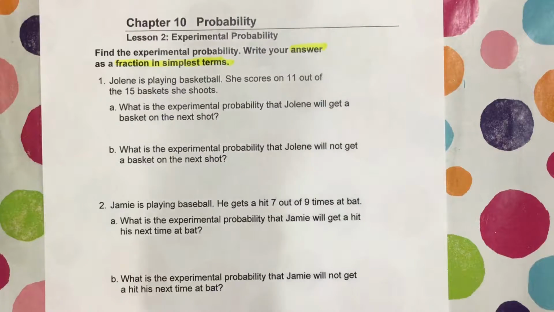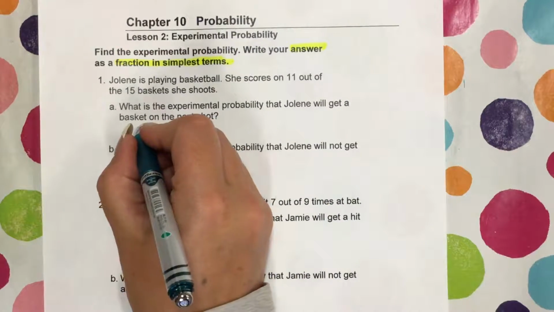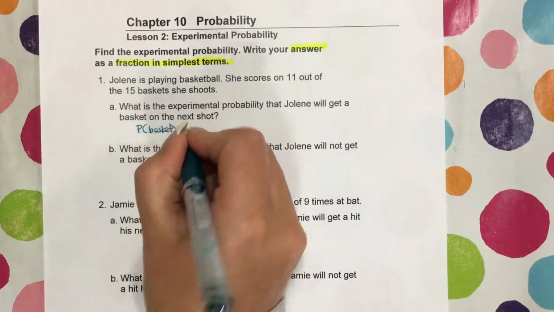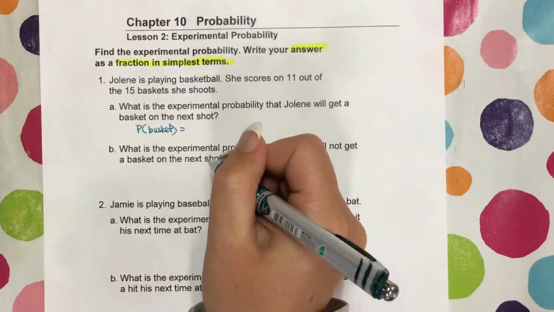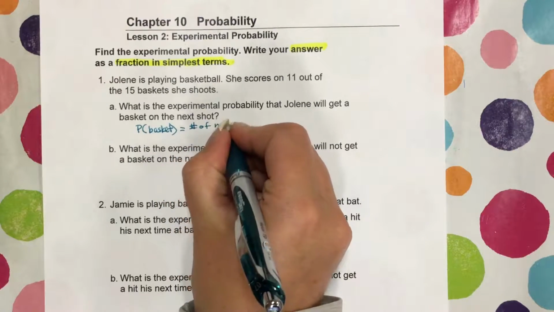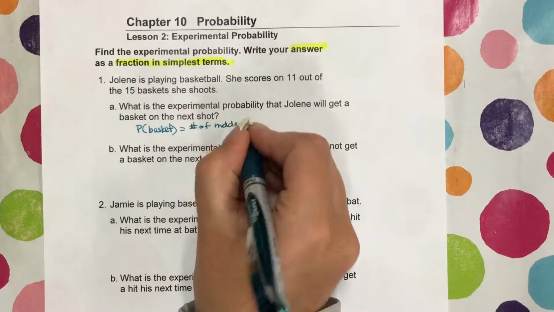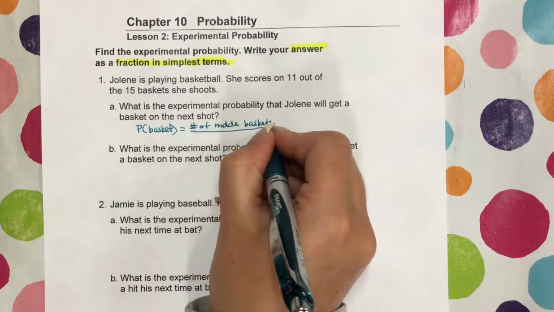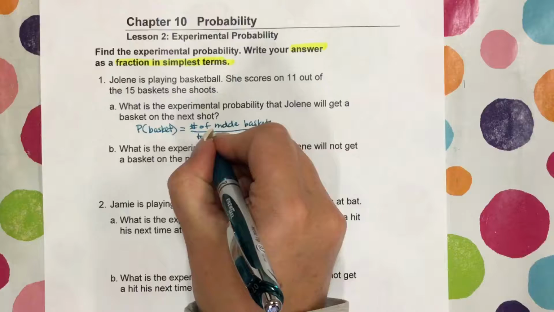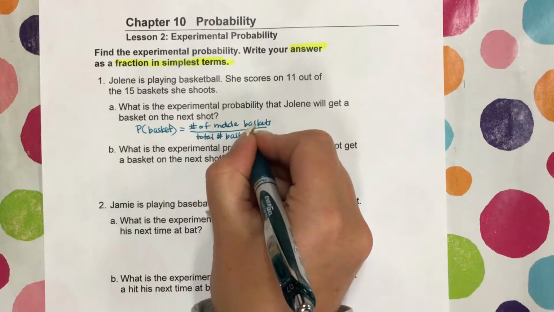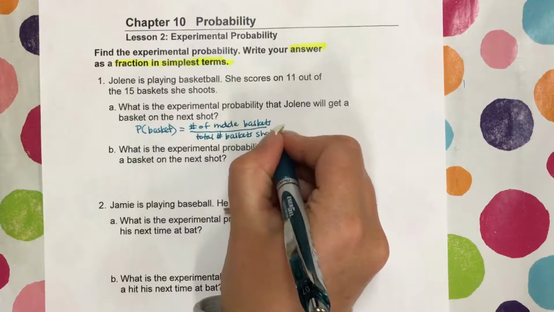So, the probability of getting a basket is going to be the number of made baskets out of the total number of baskets shot.